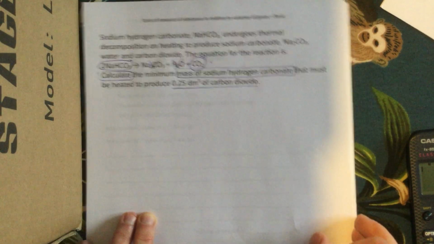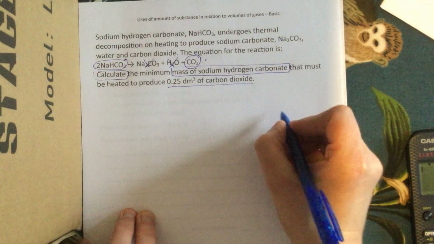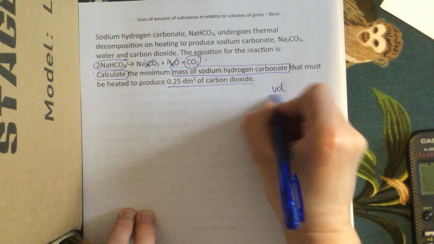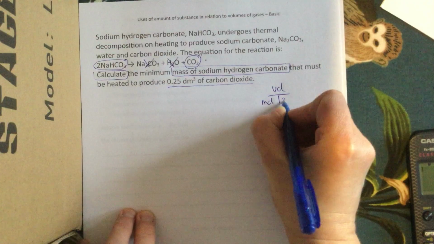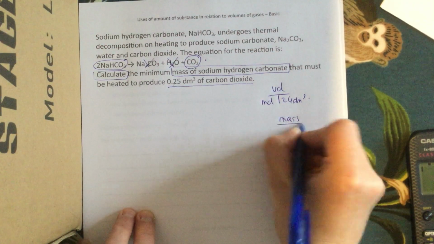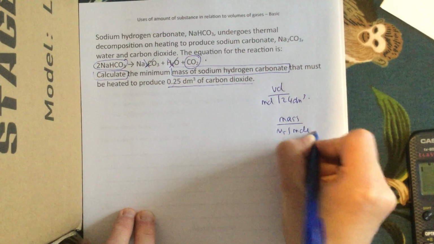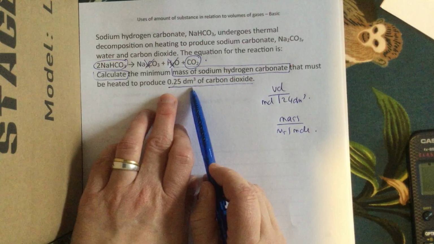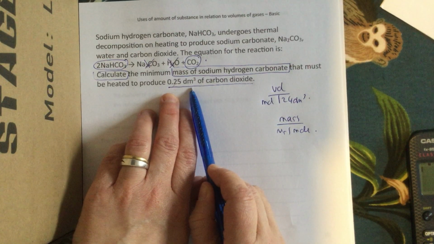Right, so next scribble I'm going to do is my equations that I know about. I know the gas equation, so I know that volume is moles times 24 dm³, and I know mass equals Mr times moles. So let's think what numbers I've got. Can I put any of those on here? I've got 0.25 dm³, so that's a volume.